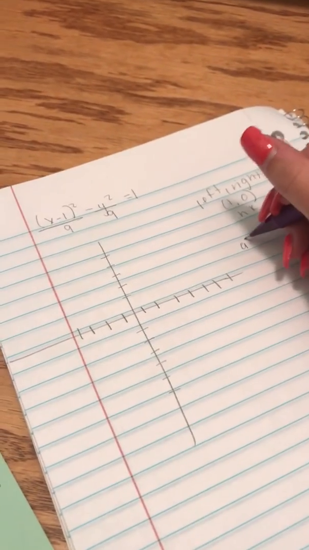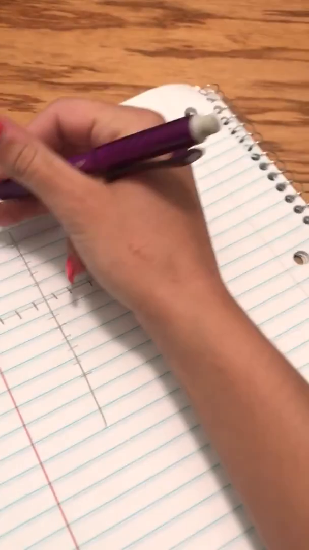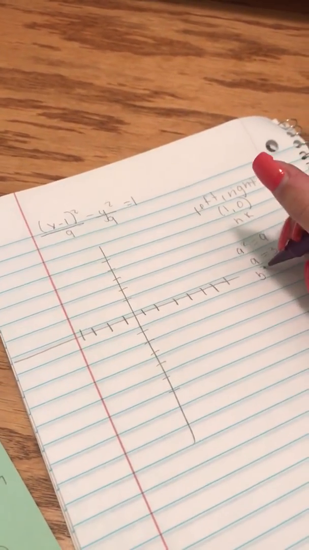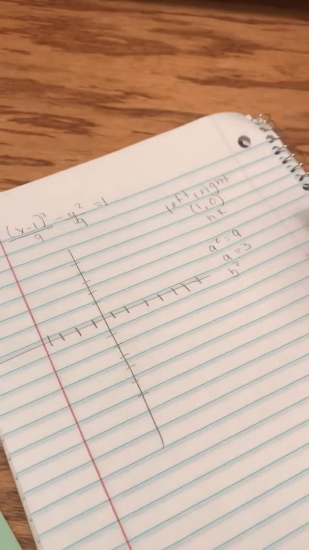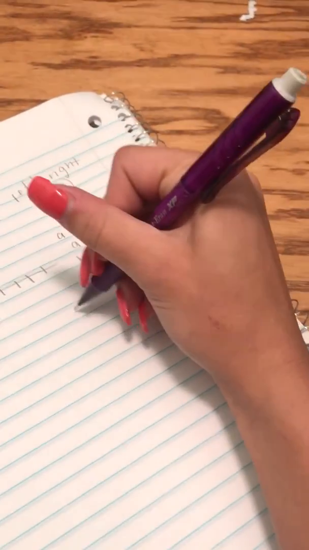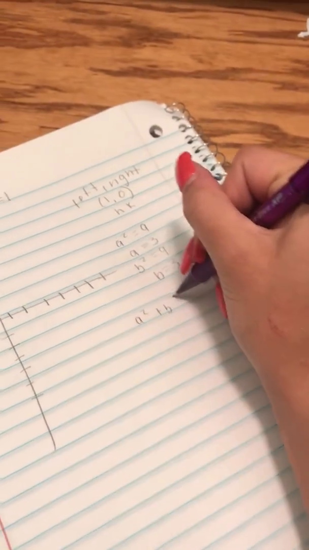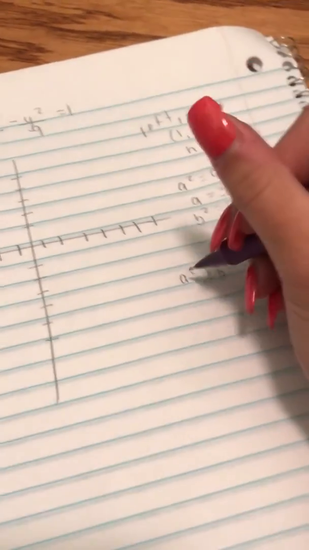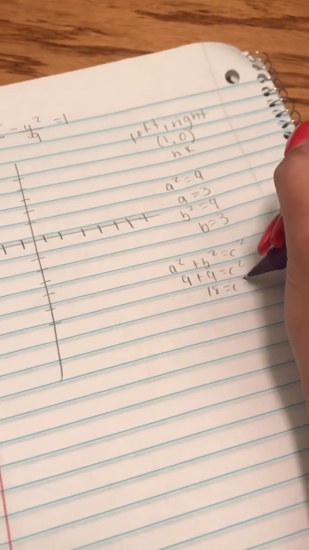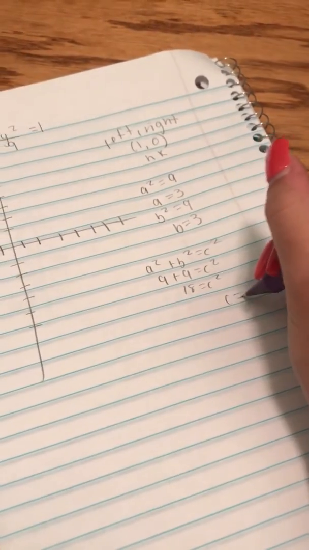So a squared equals 9. We get that from up here. So then you find the square root of that, and it's 3. And you do the same thing with the b value right here. So b squared equals 9, and then b equals 3. So then now you'll need to find a squared plus b squared equals c squared. And that would be 9 plus 9 equals c squared, so 18 equals c squared, and c equals 4.2.